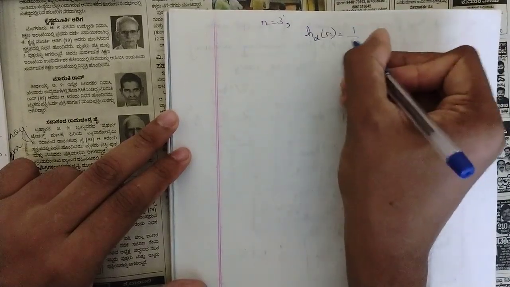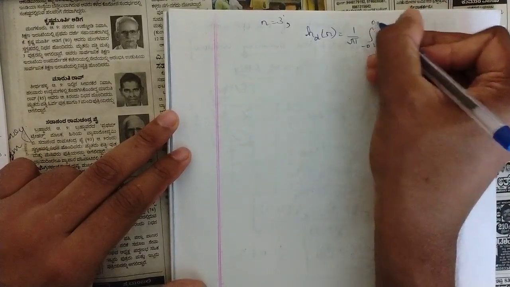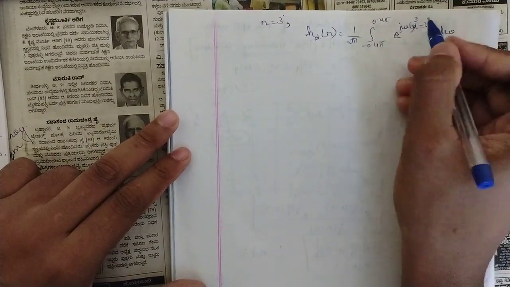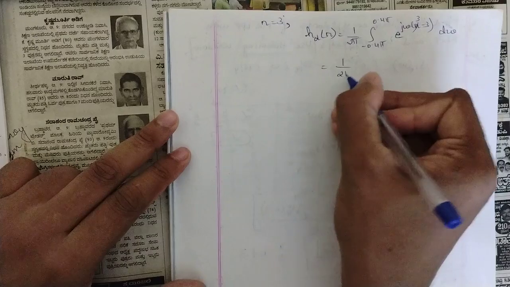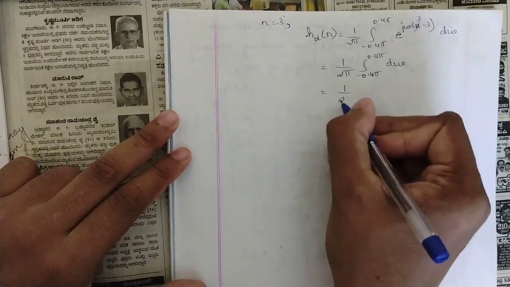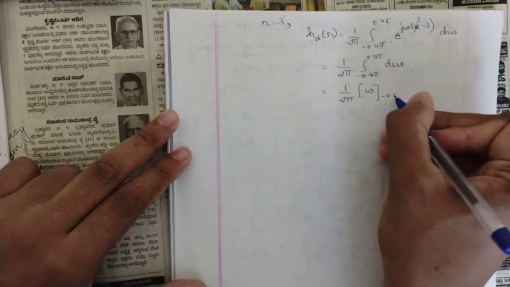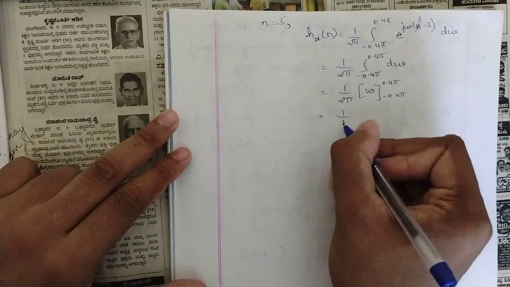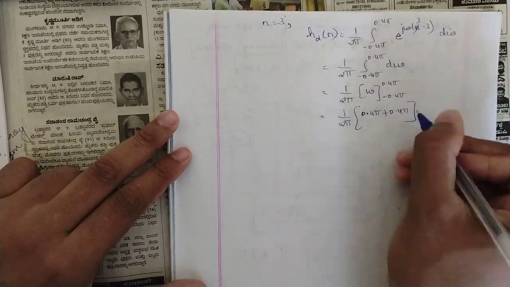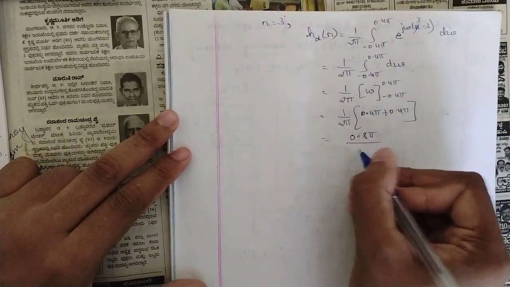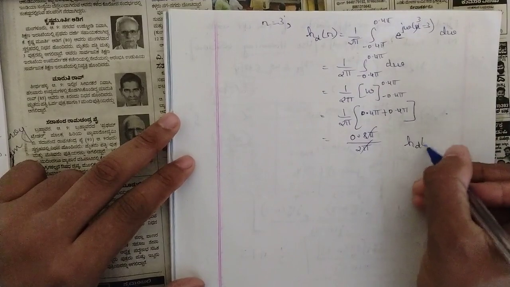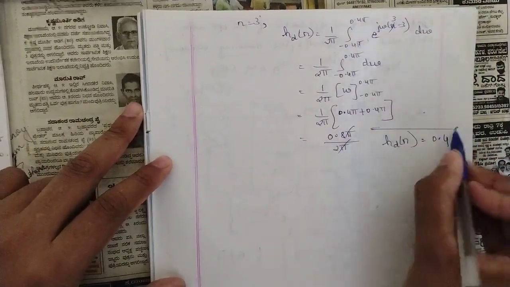hd of n is equal to 1 by 2 pi, integral from minus 0.4 pi up to plus 0.4 pi of e power j omega n minus 3 d omega. Substitute the value of n as 3, so 3 minus 3 is 0, e power 0 is 1, so 1 by 2 pi integral from minus 0.4 pi up to plus 0.4 pi of d omega. The integral of d omega is omega, from the limits minus 0.4 pi up to 0.4 pi. Substitute the limits, upper limit minus lower limit: 0.4 pi minus of minus 0.4 pi is plus 0.4 pi, so 0.4 plus 0.4 is equal to 0.8 pi divided by 2 pi. So pi gets cancelled, and we are left with 0.8 divided by 2, that is equal to 0.4. Okay, so this is the second value of hd of n.